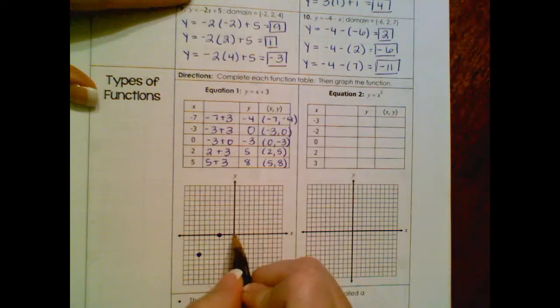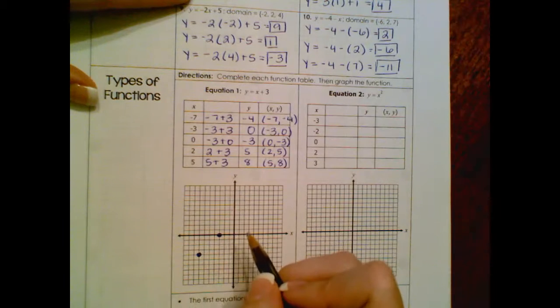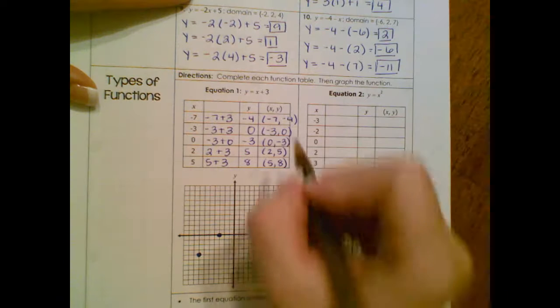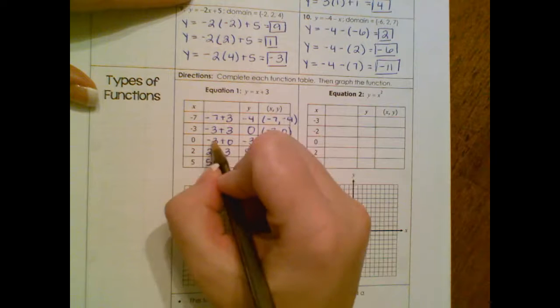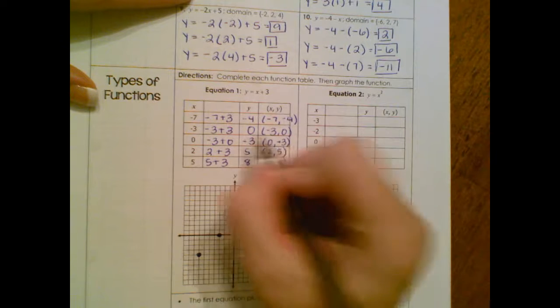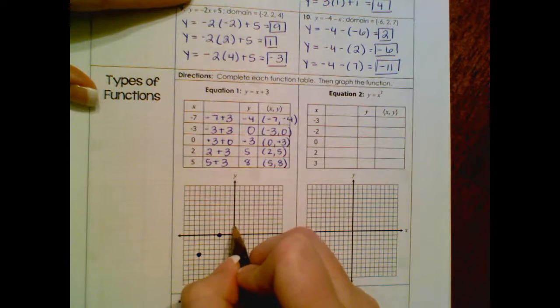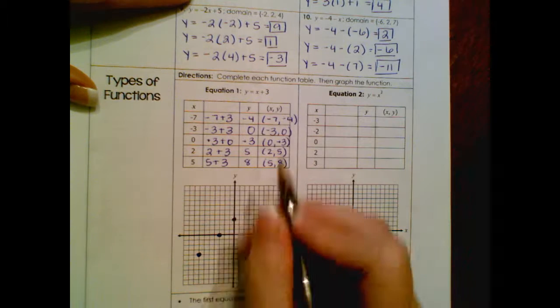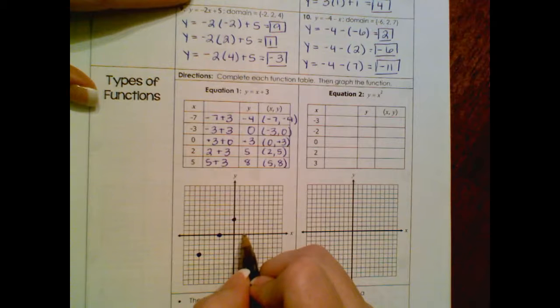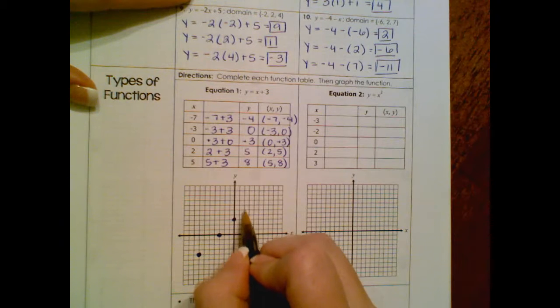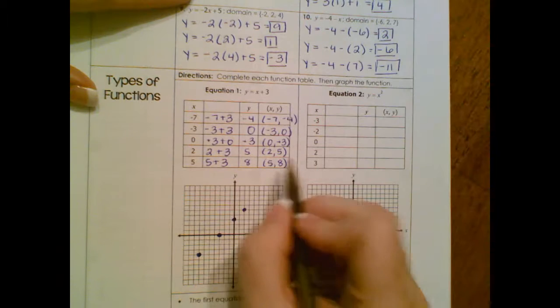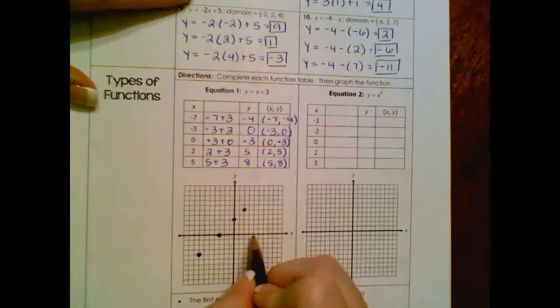Should be a positive 3. So going over 0, then up 3, over 2, up 5, over 5, up 8.